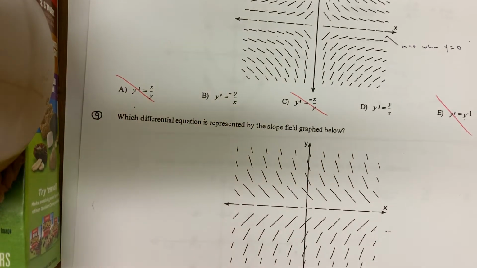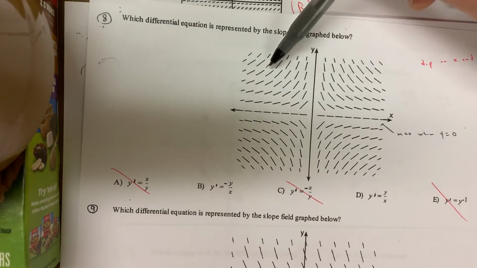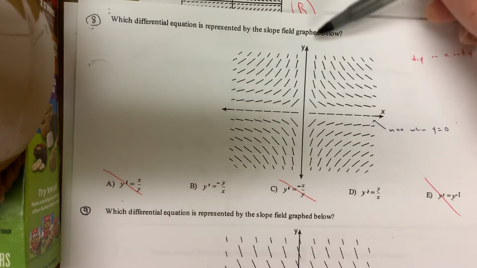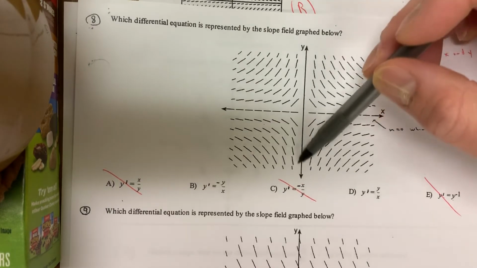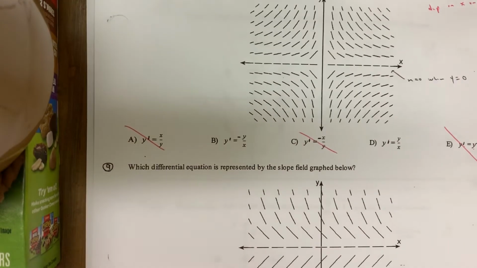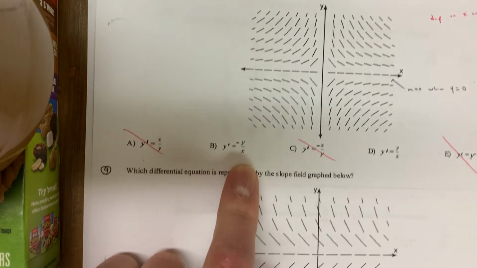They never really show it on the AP exam. It looks like these slopes are tending toward a vertical line right here from the left and from the right of the origin. So when x equals 0, pardon me, you are undefined, okay, which would make sense for the slope, because that's what would happen in B and D, because if x is 0, you'd be undefined right there.